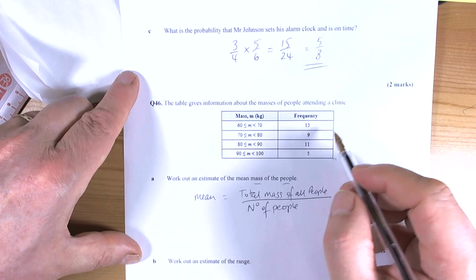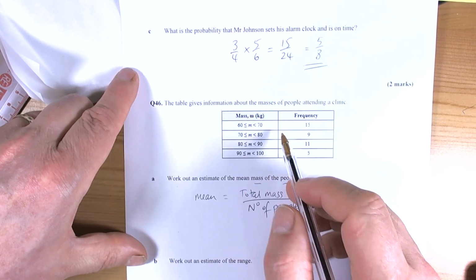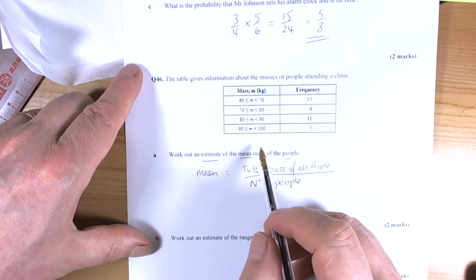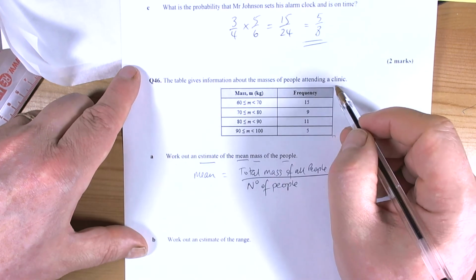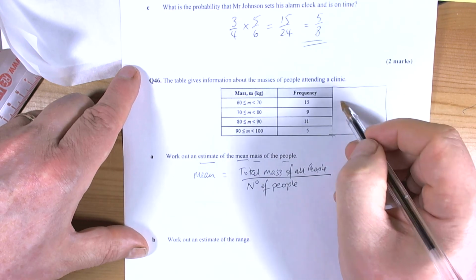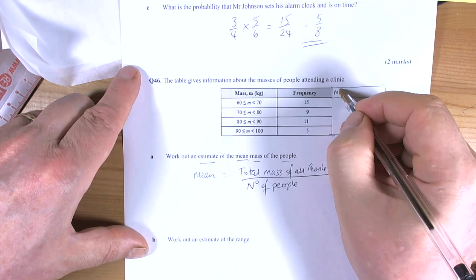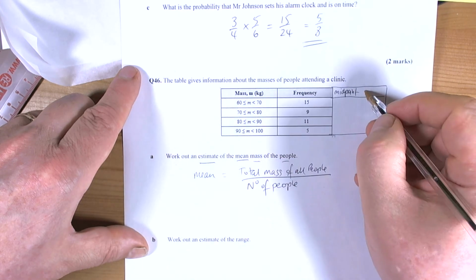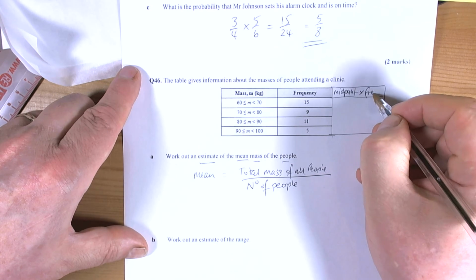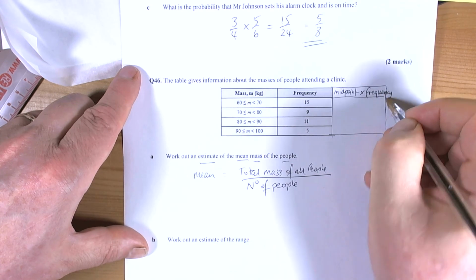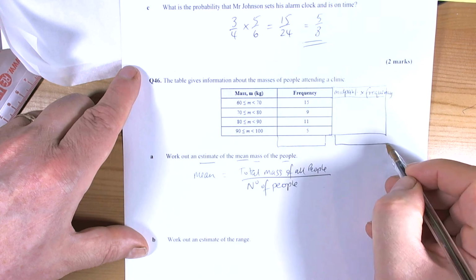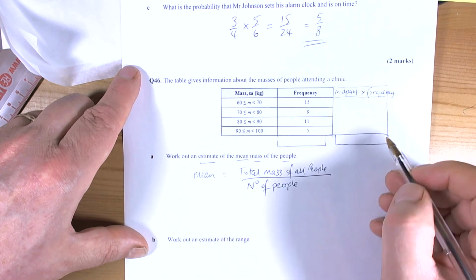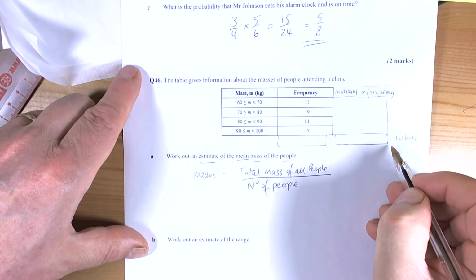So with this question, we have a grouped table, and it says the words estimate the mean. Watch for those keywords, and when you see them in a grouped table, it's about adding the extra column on if the exam board hasn't done it for you, and it's always about the midpoint of the interval as a best guess of the mass of each person in each group, times the frequency. You'll always end up with two totals, because to calculate the mean average we need two totals. We need the mass of all the people divided by the number of people in this case.